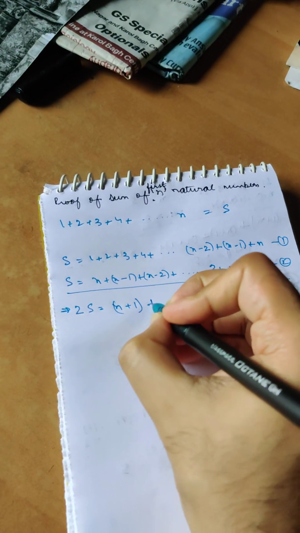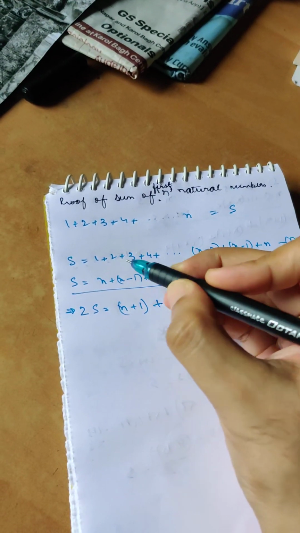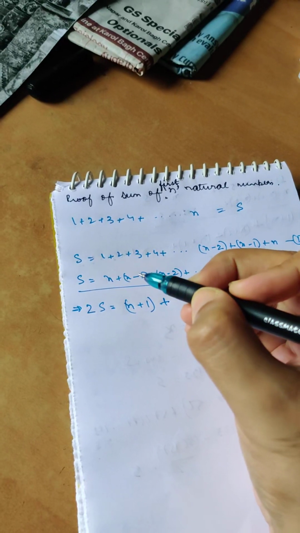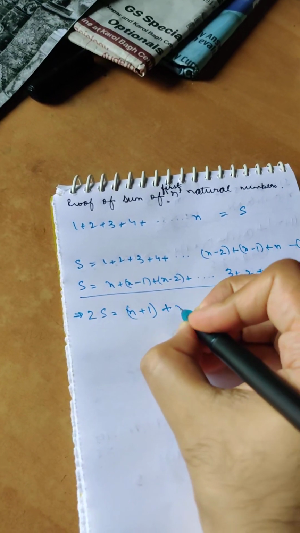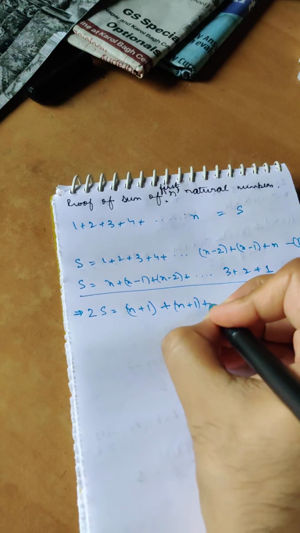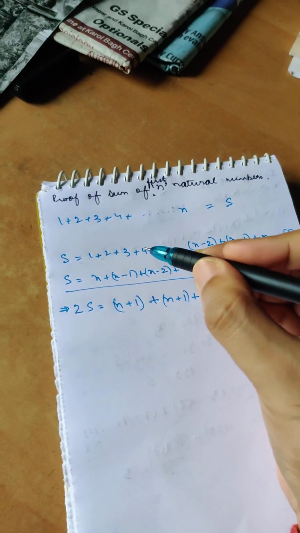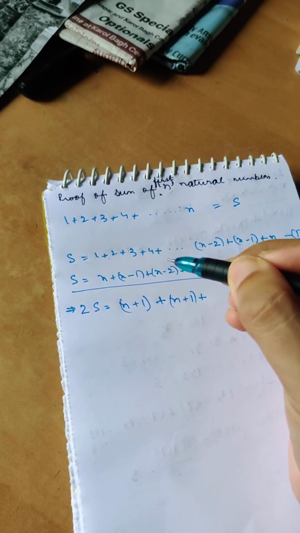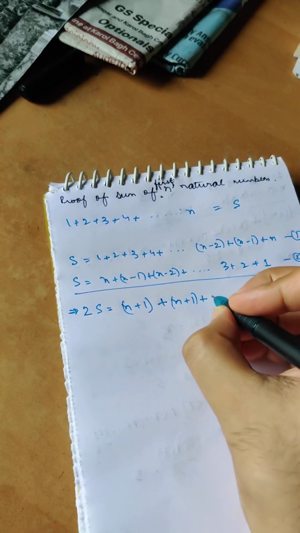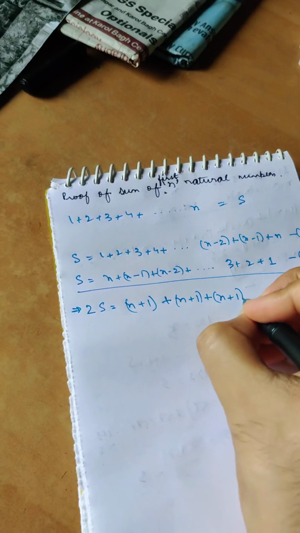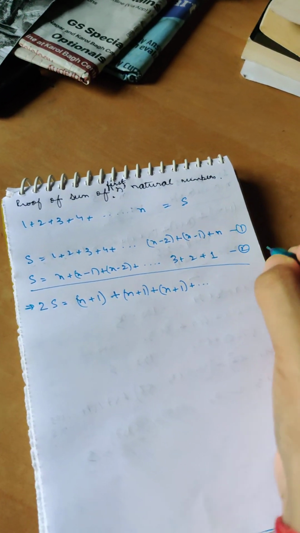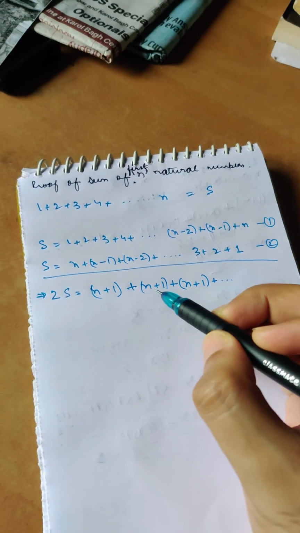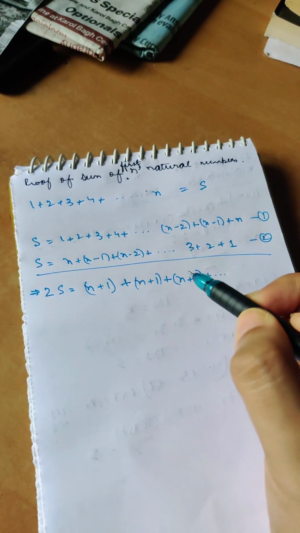Now we'll add the second terms, 2 plus n minus 1. What is 2 plus n minus 1? That is also n plus 1. Now we'll add the third terms, 3 plus n minus 2. What is 3 plus n minus 2? It is also n plus 1. We'll extend it now. As we can see, it's the same expression that is being repeated.